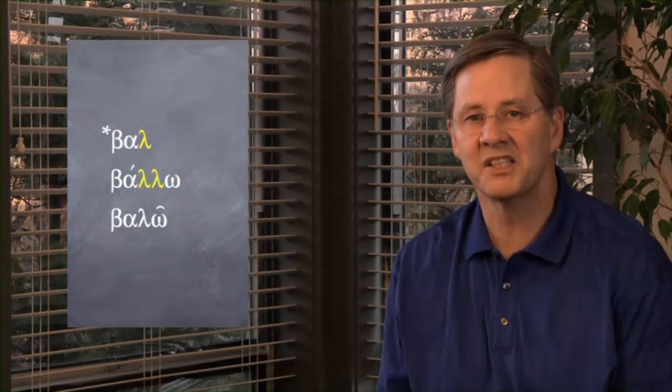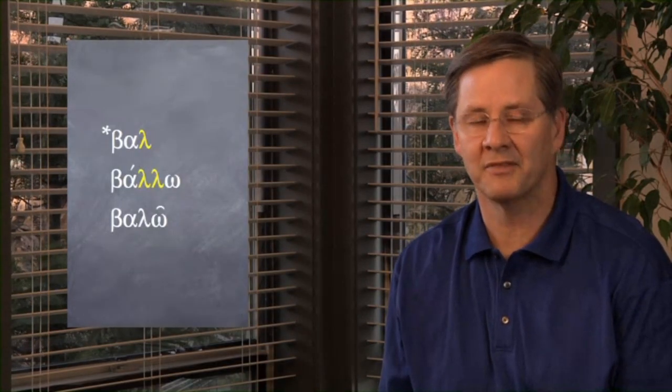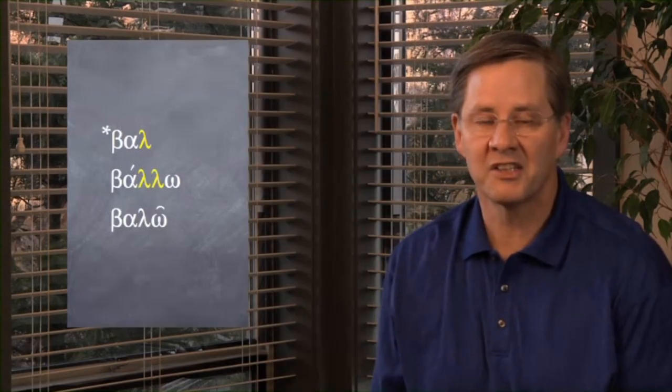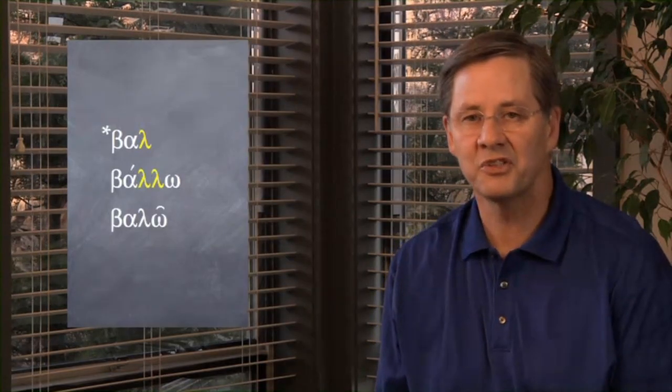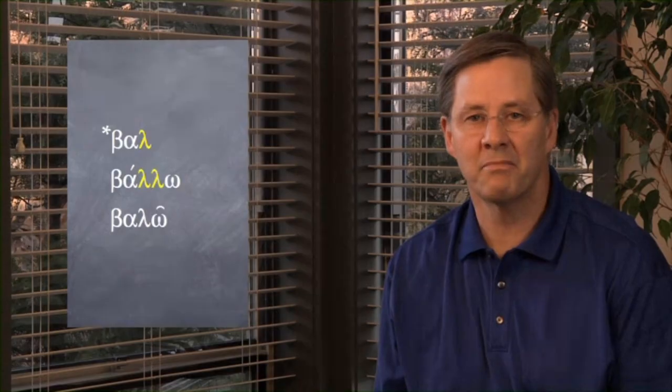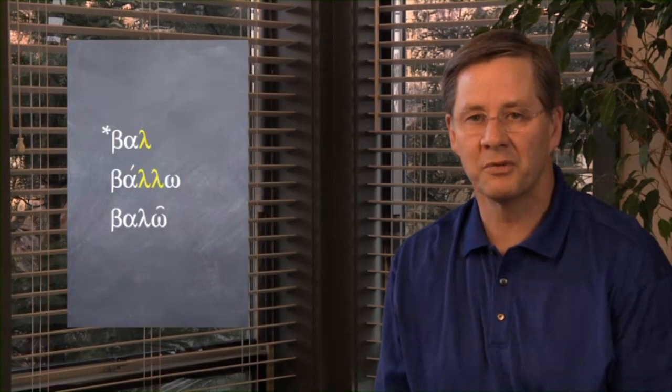And you're going to learn it as balo, and then the root is bal. It's a single lambda. So in the formation of the present tense stem, the root doubled the final consonant. And what's going to happen when you get into the future of this word, it's going to go to balo. In other words, it's going to go to a single lambda.